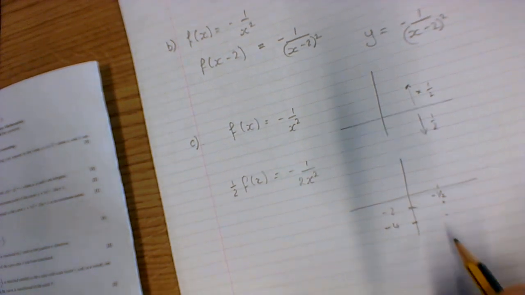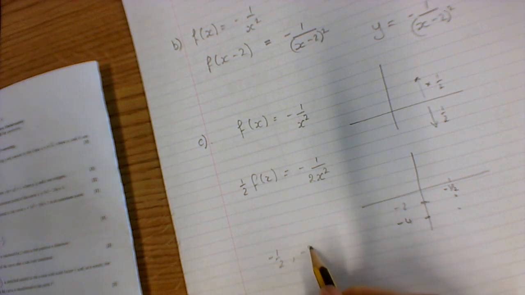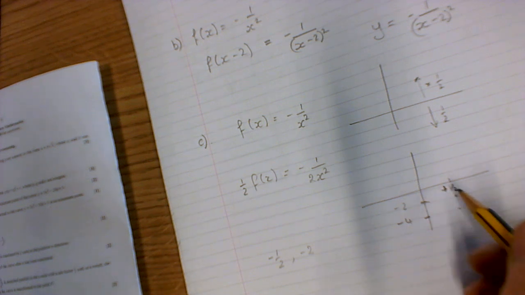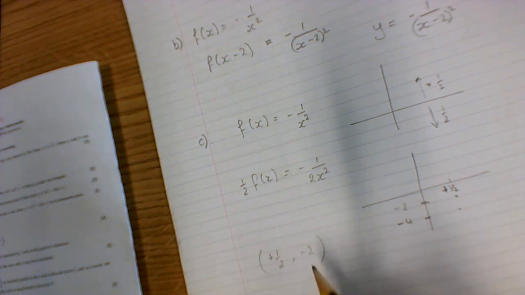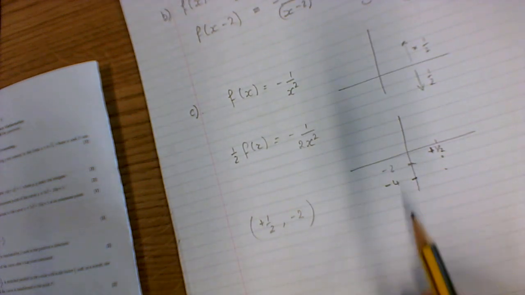So the coordinates of the point are going to be minus a half, comma, minus 2. Sorry, not minus half, it's just normal half, isn't it? So it's at a half, so it's half, minus 2. So plus a half, and then minus 2 is where it's at there. I don't know why I put minus half there, just silly.